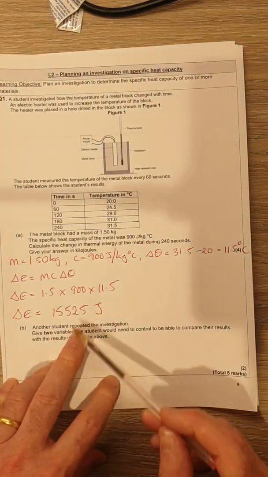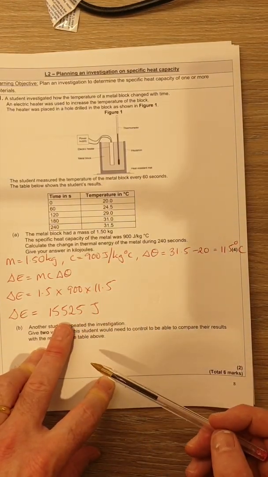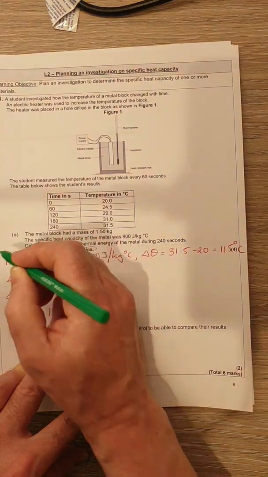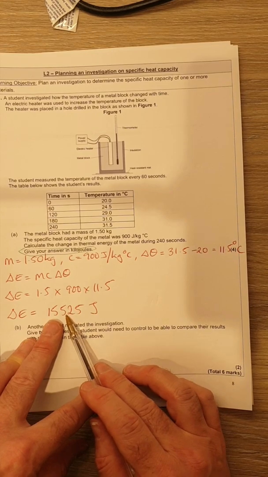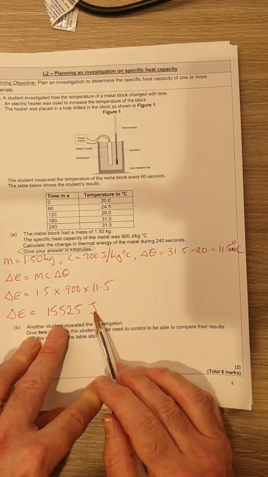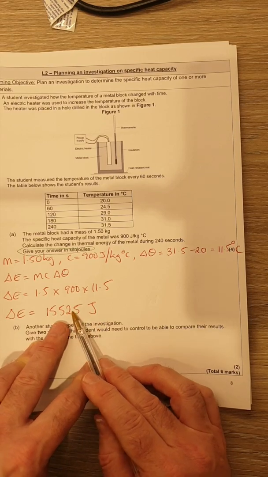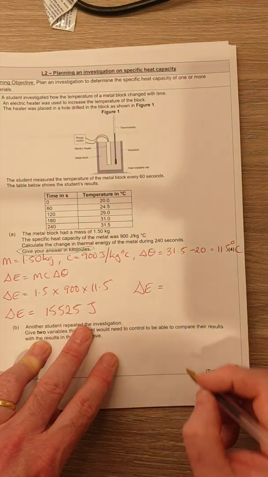So I'll do my steps: write down the equation, put the numbers in the equation, calculate the answer. However, one thing we need to be careful of is it says give your answer in kilojoules. So I need to convert from joules to kilojoules. And we go from any unit, meters to kilometers, grams to kilograms, joules to kilojoules. We divide by 1,000.